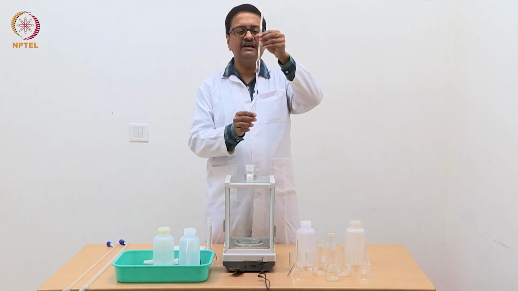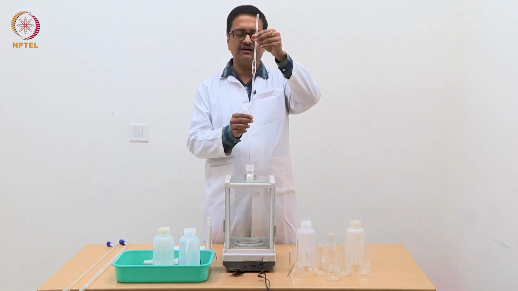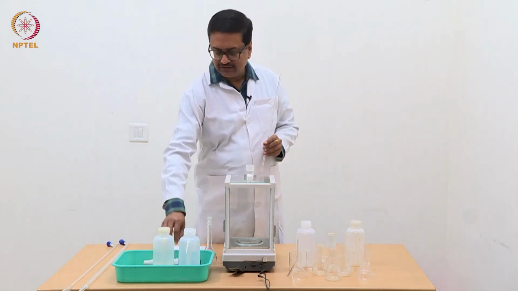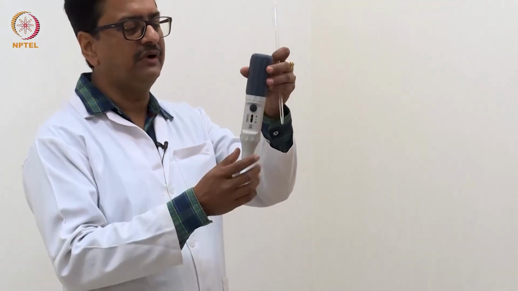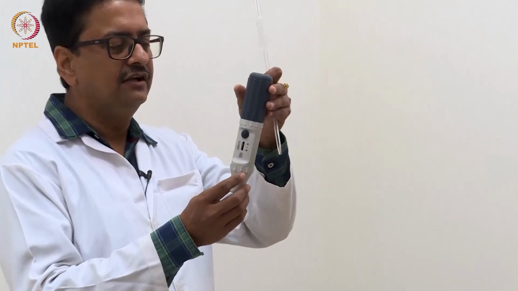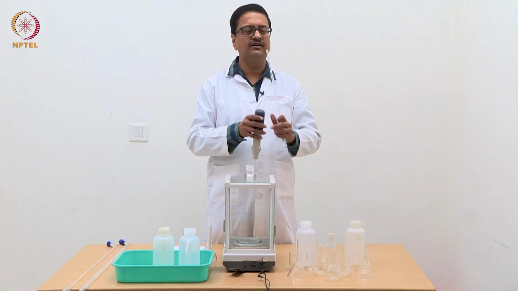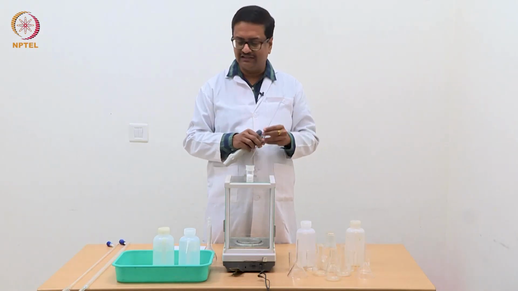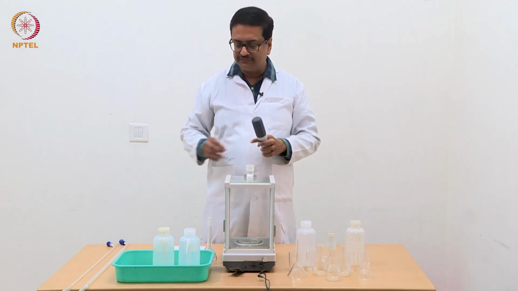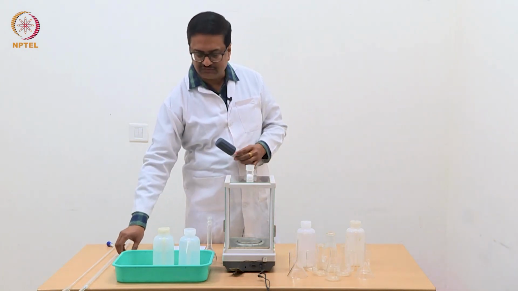We will use a 10 ml pipette to pipette out the solutions, and we will use a pipette pump like this to pipette out solutions. We will not use our mouth to pipette out because that is not at all safe for anybody to pipette out some solutions.